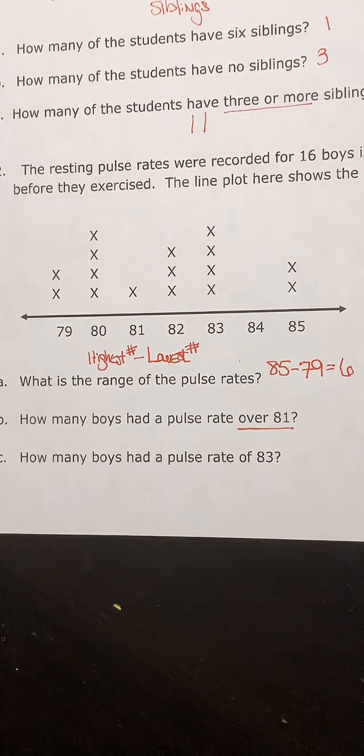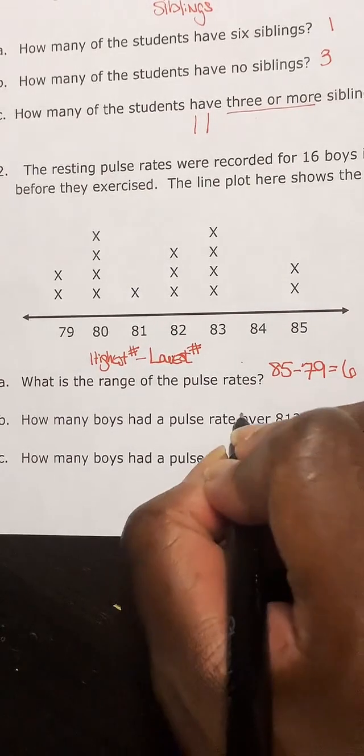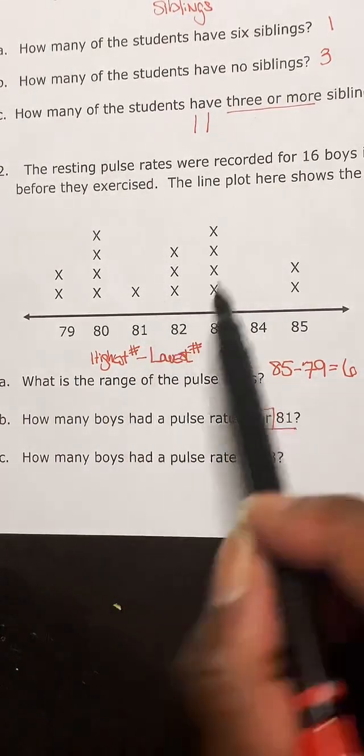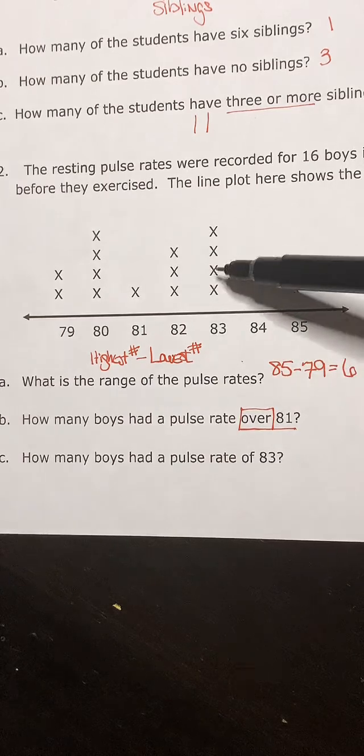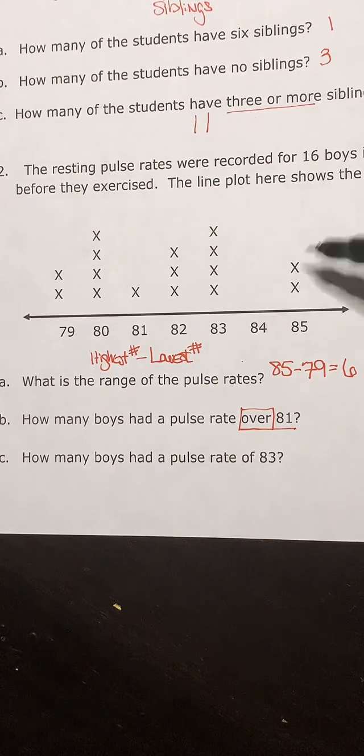Crazy Lady D saying 9. Janice is saying 9. Excellent. Key verbiage right there is over. So we're not including the 81. So we're just counting these 3 plus these 3 gives me 6. 1 gives me 7, 8, 9.